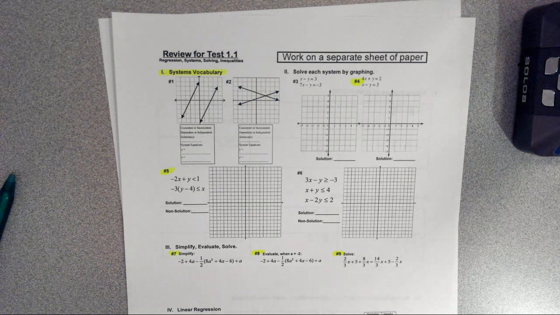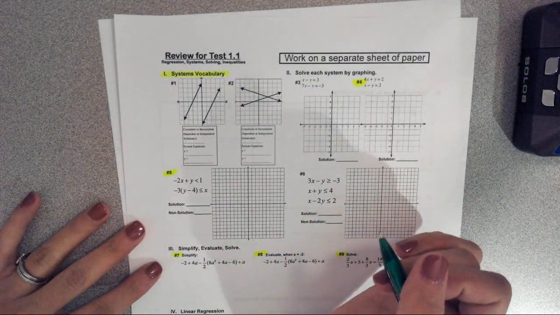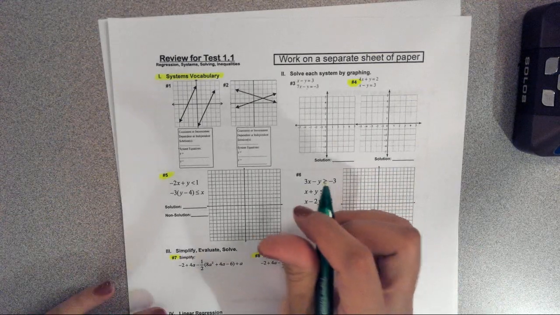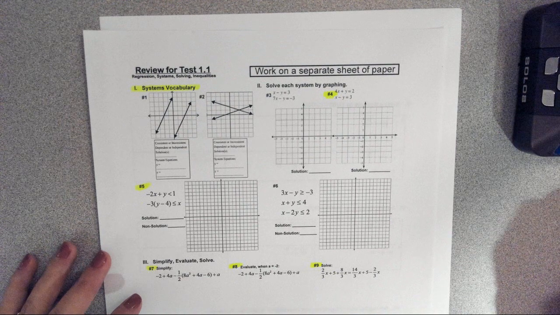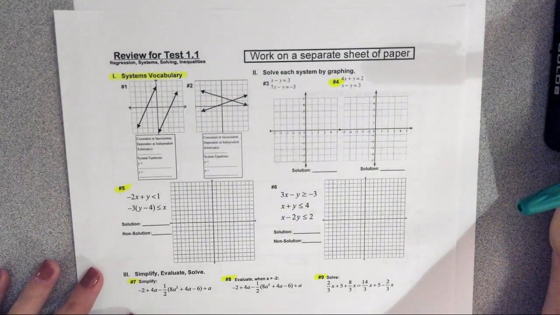Alright guys, let's go ahead and get started. This is review for test 1-1 for Algebra 2K. So basically what I'm going to do is pick a couple random problems from each section on the review sheet to give you guys a little bit of a heads up and help if you are absent or just want some extra practice to study.